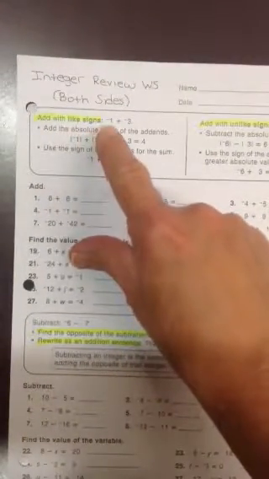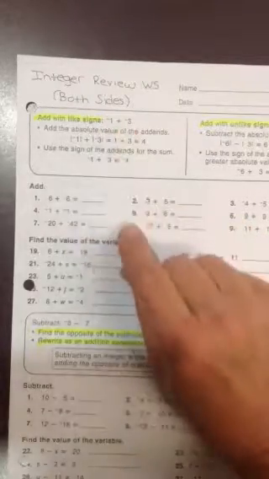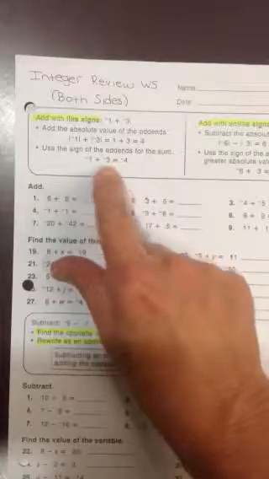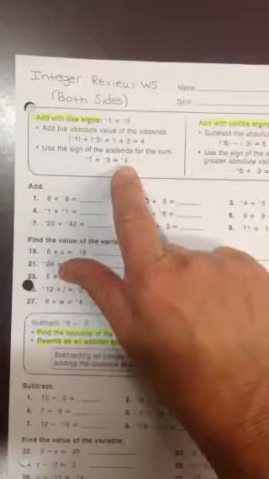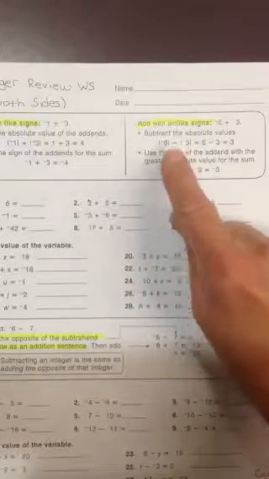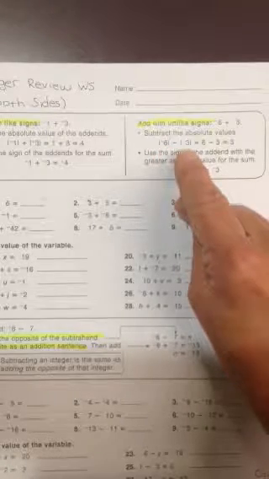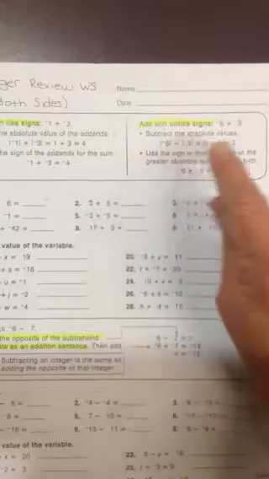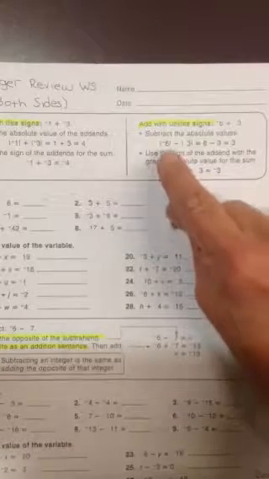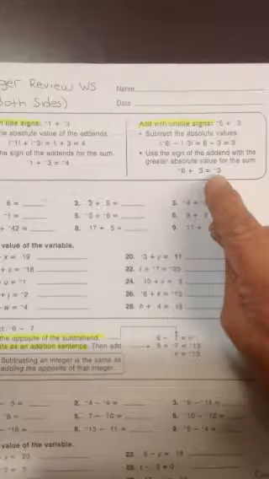Remember that when you're adding same signs, you're adding them together and keeping the common sign. So they've got a few examples here for you that you're adding together and keeping that common sign of 4. Over on this side, if you have unlike signs, of course, what you're doing is subtracting the absolute values. They're showing you this great example, and then you're going to keep the sign of the greater absolute value. So that's why this is going to stay negative here. So a little reminder of what the addition rules are.